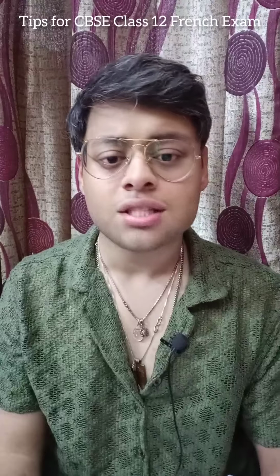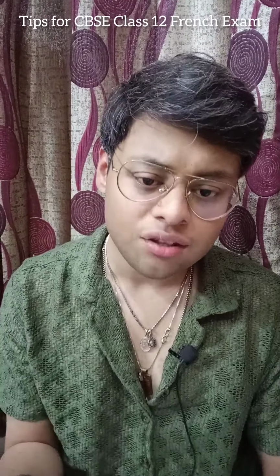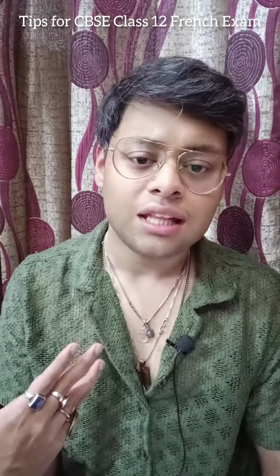Coming to section C, again saying the same thing, attempt that much only, as much as is required. First one is going to be tenses. So for tenses, you should be aware of the indicators. You should be aware of the conjugations, the exceptions, whichever tenses have exceptions. For example, future simple irregular stems, and then the past composed irregular past participles. So you should be aware of all this.